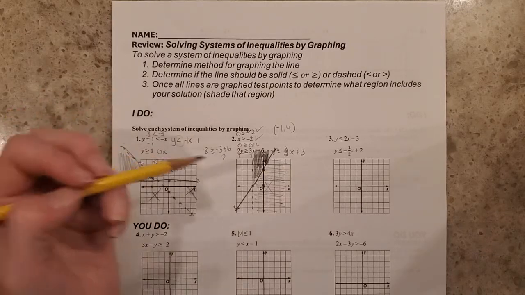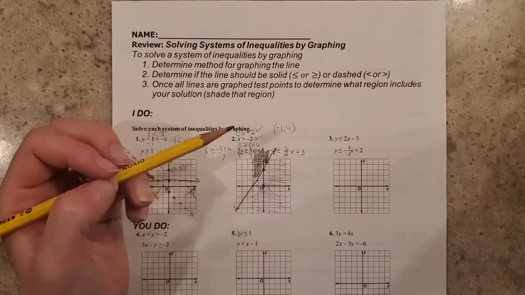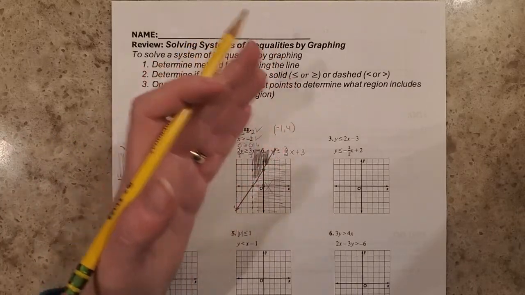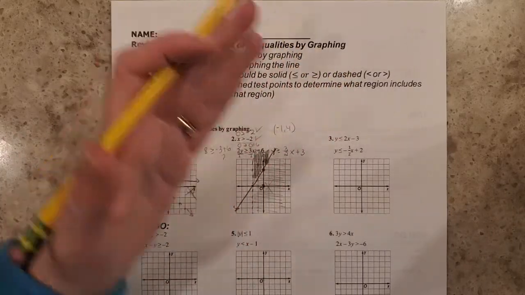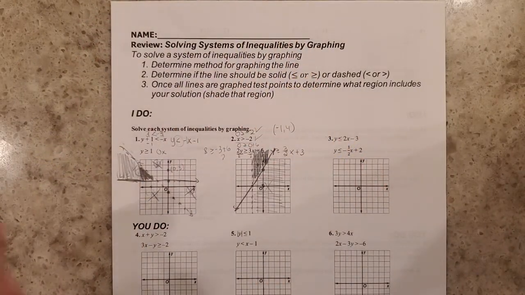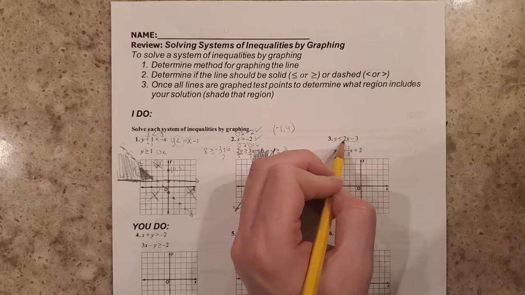There are some students that will say, well, is there a shorter way to do this? There kind of is. If you see a greater than, the general rule is to shade above the line. If it's slanted, think above and below. So greater than is above and less than is below. So we'll look at the next problem like that.